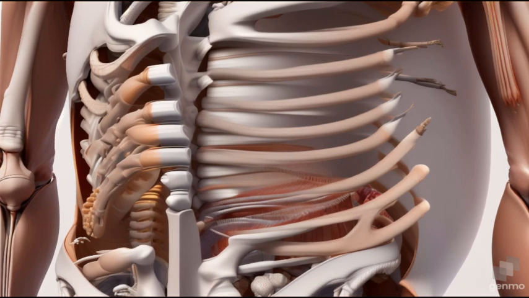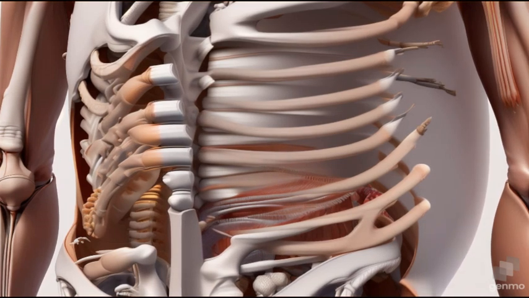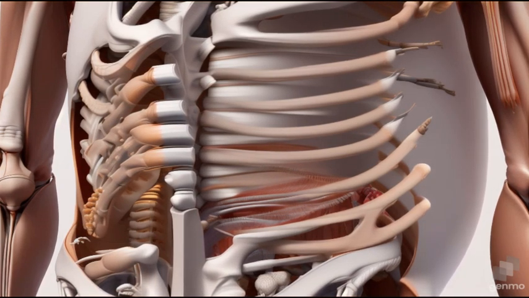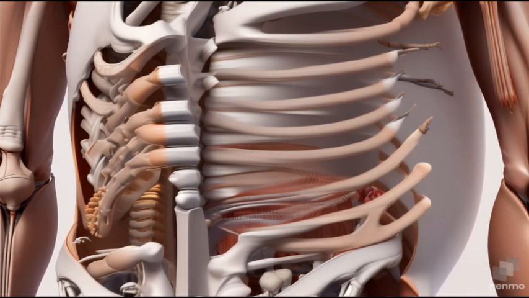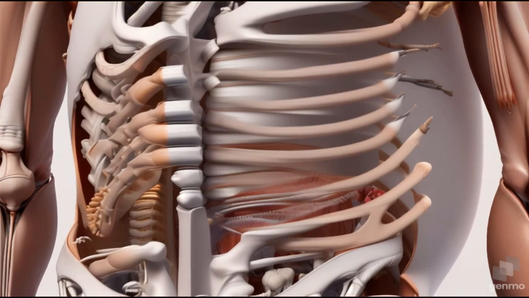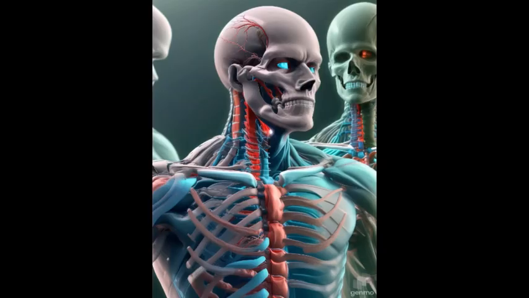Of these, the superior pair are large, and are called the coccygeal cornua. They project upward, and articulate with the cornua of the sacrum, and on either side complete the foramen for the transmission of the posterior division of the 5th sacral nerve.